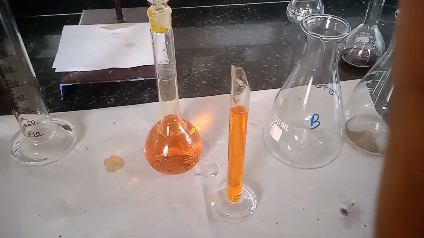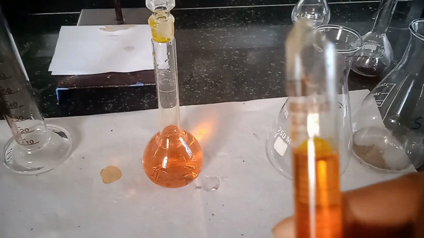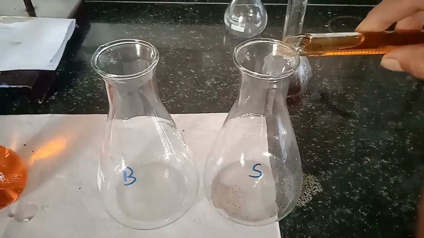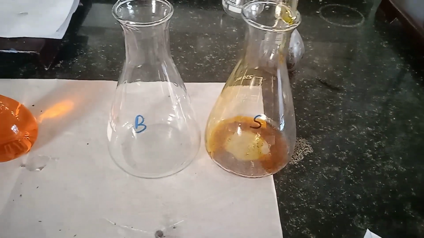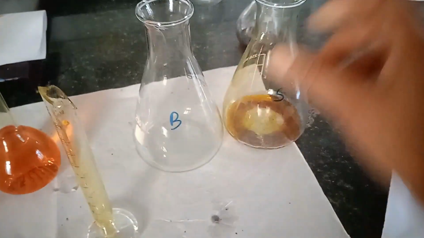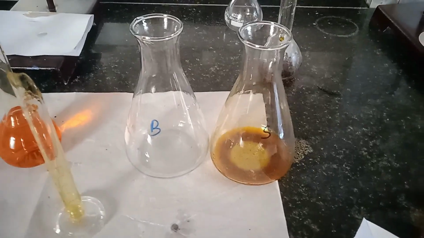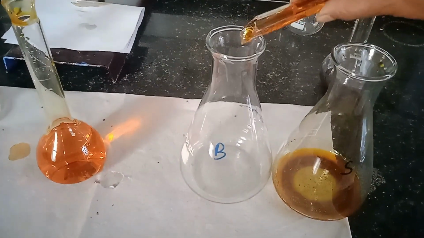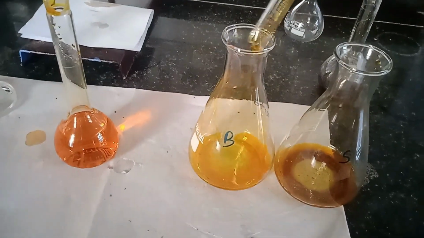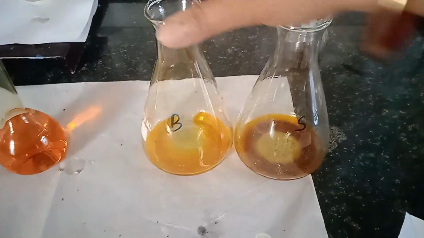To this I am going to add 10 ml of 1 normal potassium dichromate solution to this soil. Similarly, I am going to add 10 ml of potassium dichromate to the blank conical flask. Here I am going to transfer this 10 ml of 1 normal K2Cr2O7 to the blank conical flask.